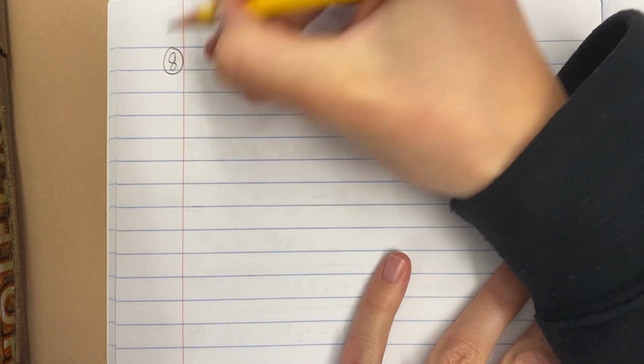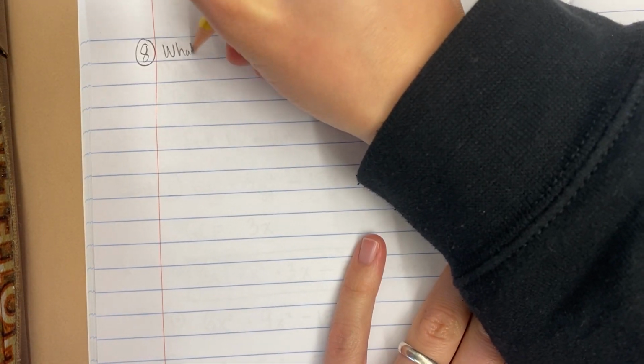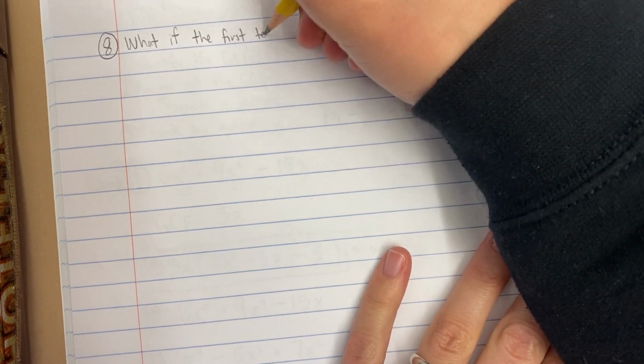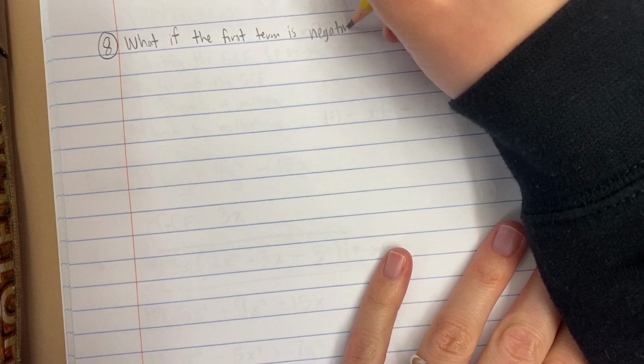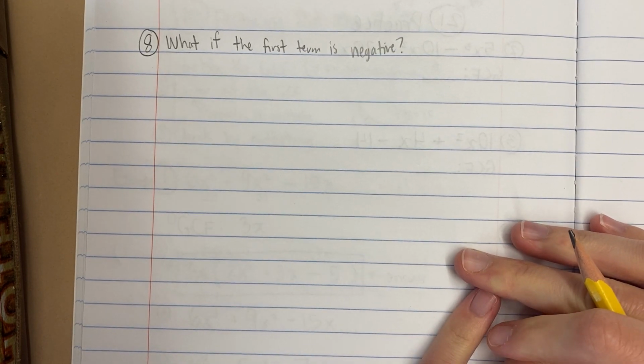Okay, now that we've gotten a chance to practice this, we're going to ask ourselves, what if something special happens when the first term is negative? Now, why is there something special that happens when the first term is negative?